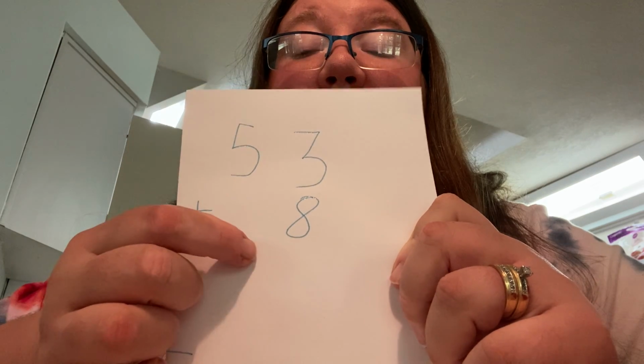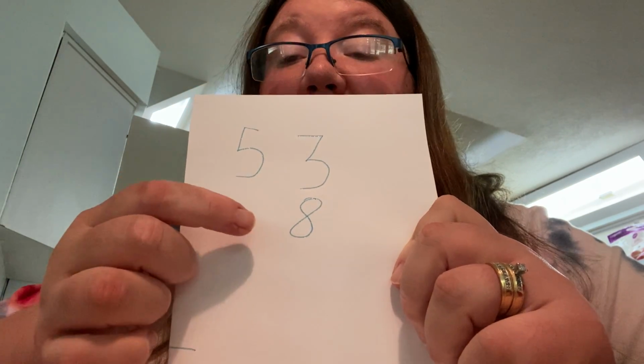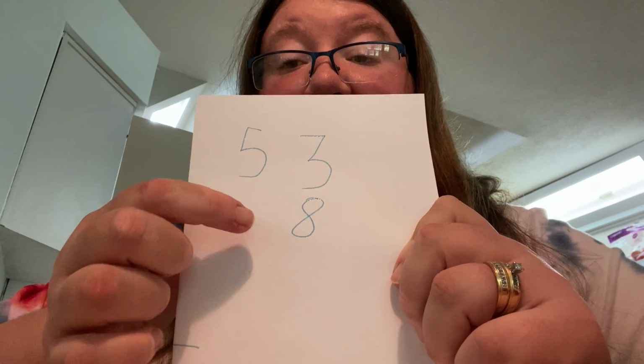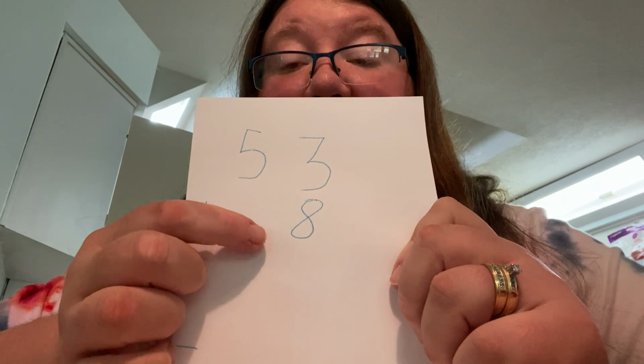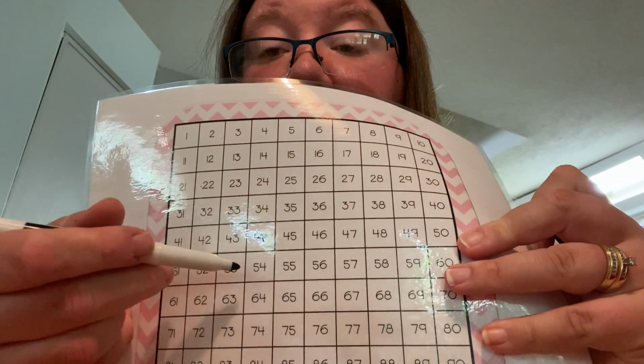We usually wouldn't put a 0 in the tens column. We would usually just leave it blank, but it means the same thing. We have 0 tens in that number. Let's start at our 53, right here.